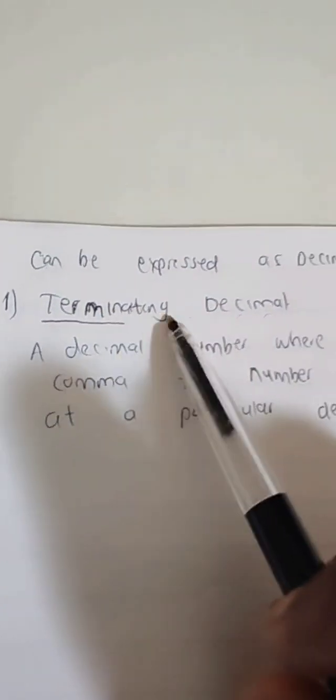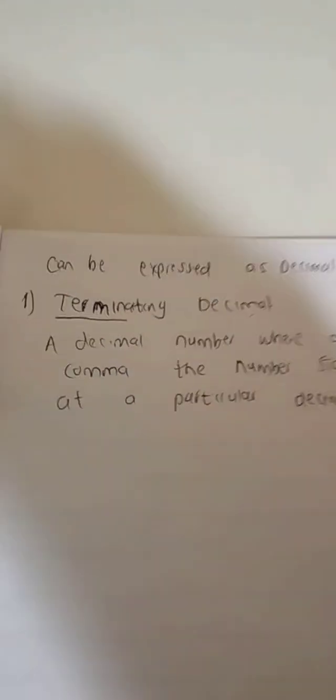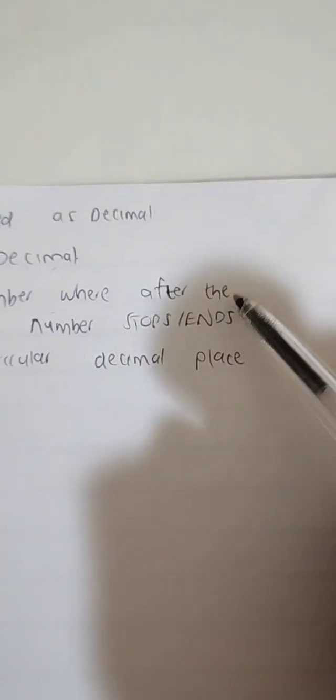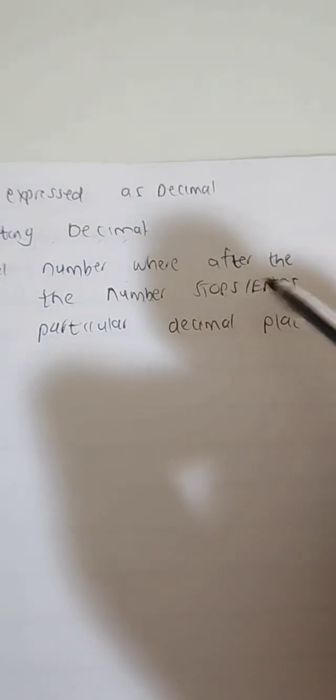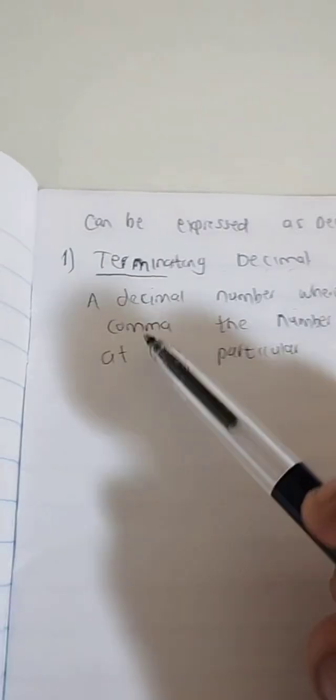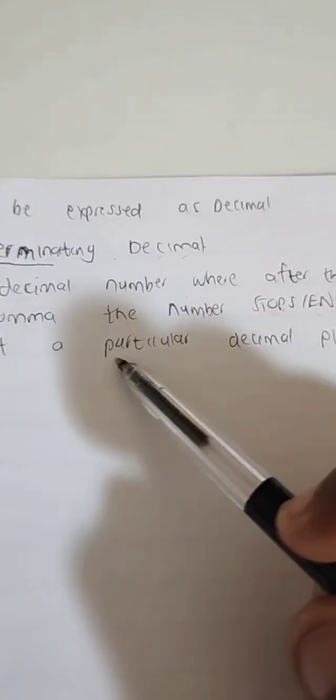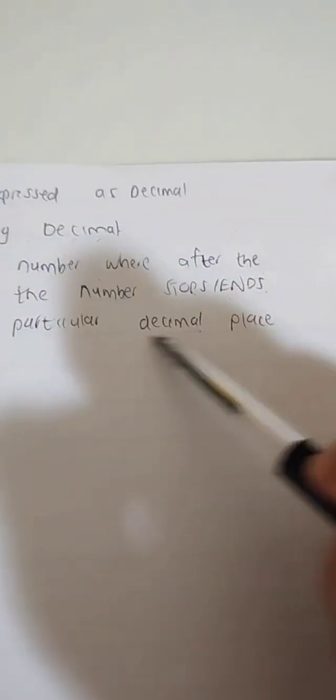So I repeat, a terminating decimal is a decimal number where after the comma the number stops or ends at a particular decimal place. Let's give an example.